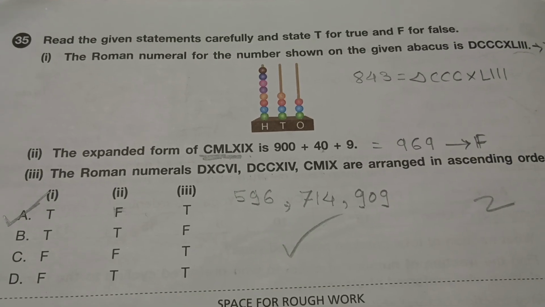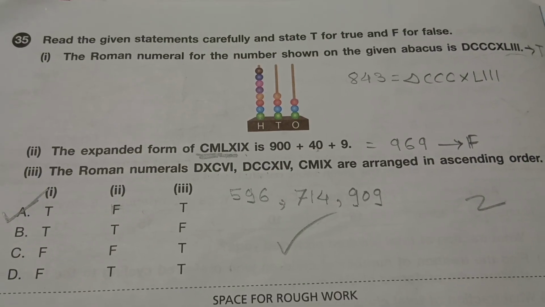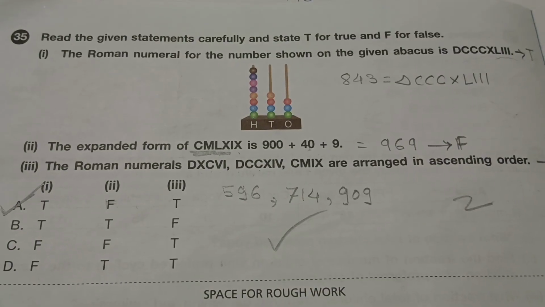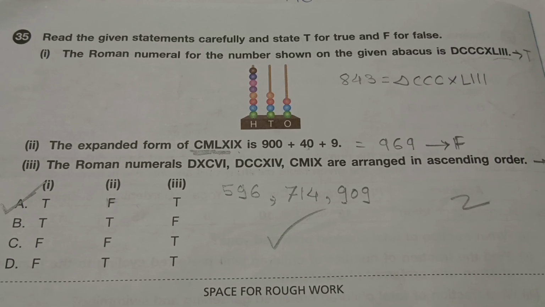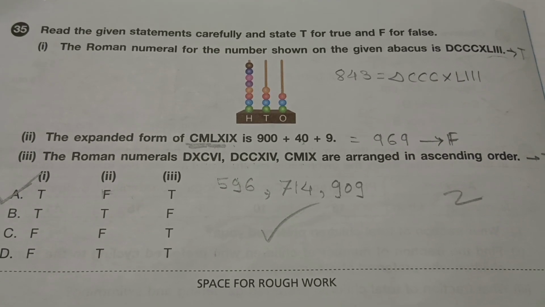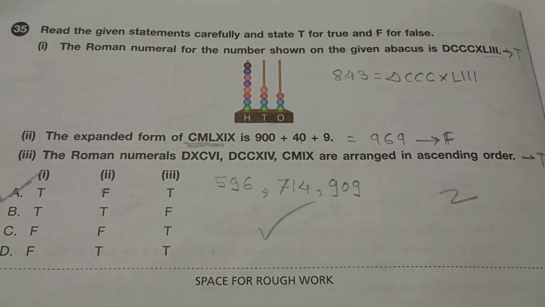Last question, read the given statement carefully and state true or false. The Roman numeral for the number shown on the abacus is this. Yes, because the number on the abacus is 843 and the expanded form of this Roman numeral is 900 plus 40 plus 9. No, because it is 949. So it's a false statement.